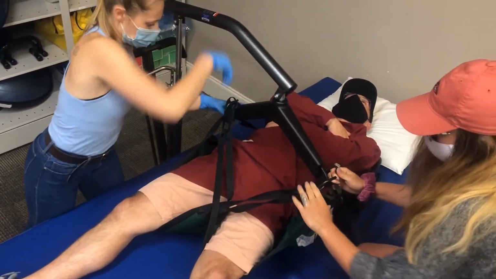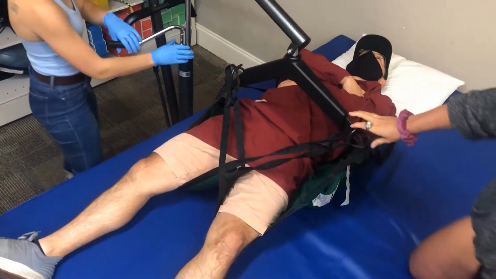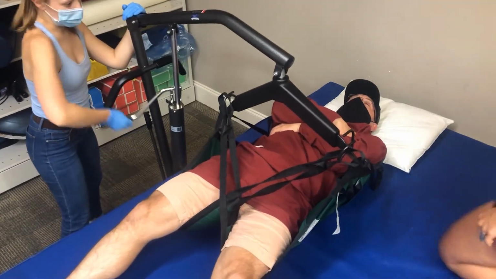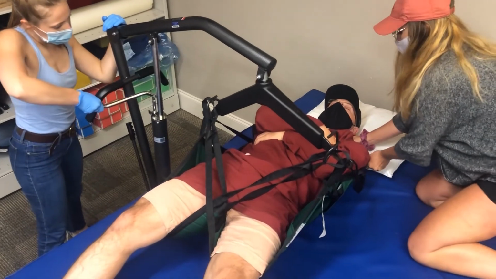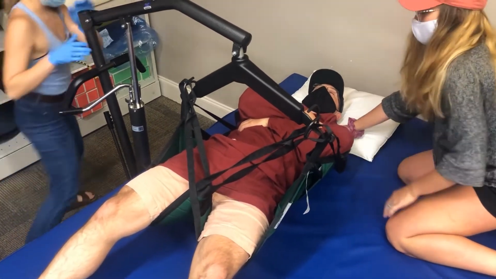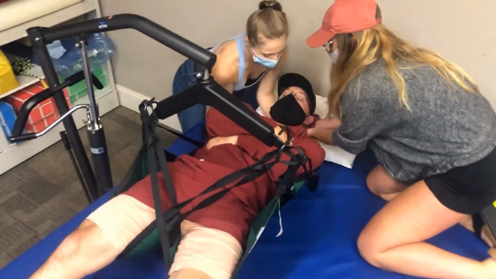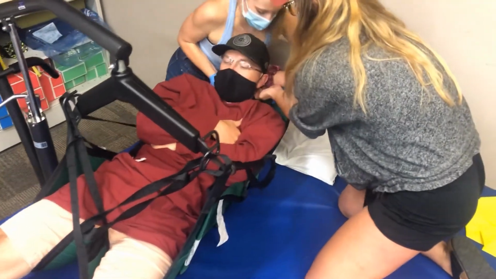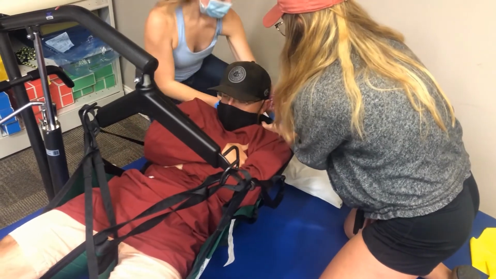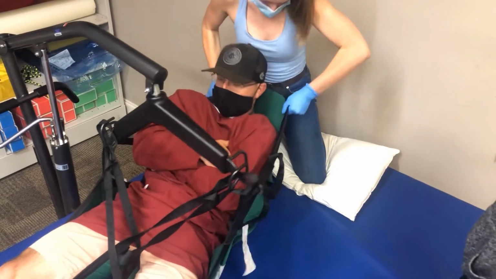The Hoyer offers multiple loops, so choose the one that best fits your loved one. Make sure the Hoyer handle is locked so that when you try to raise your loved one, it does not continuously fall. You may have to adjust the sling to ensure your loved one's head is supported by the sling. To do this, just grab a hold of the sling and pull upward until it supports their head.